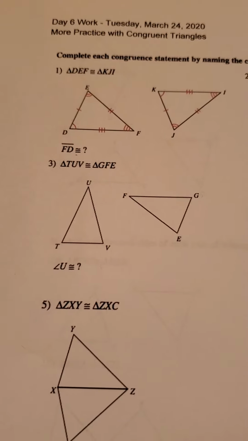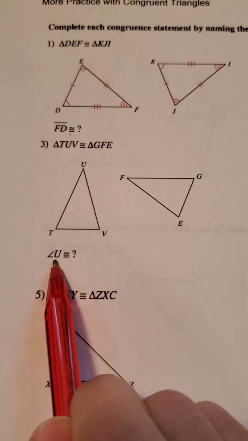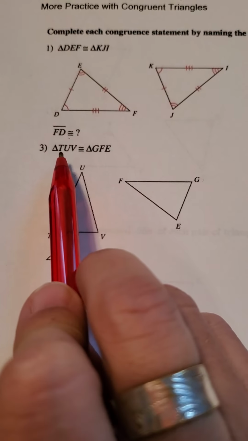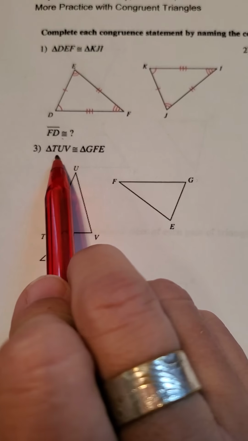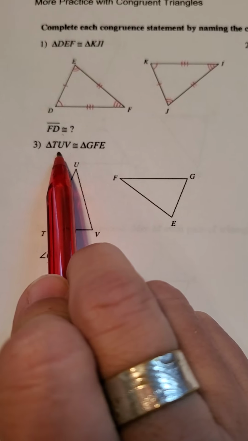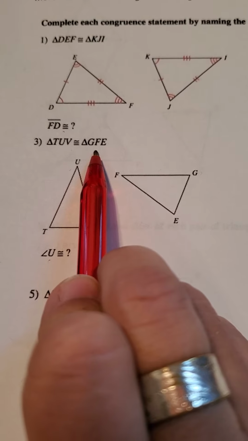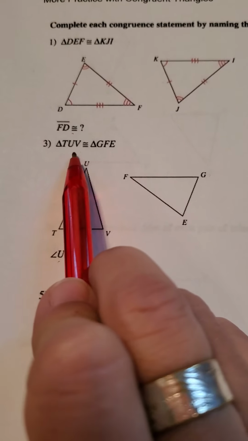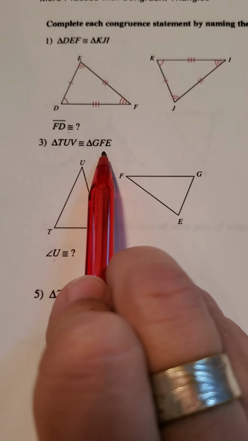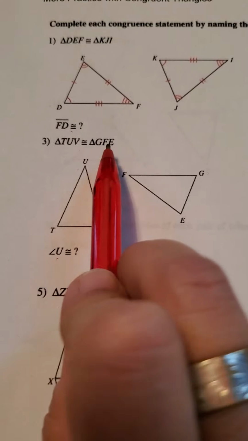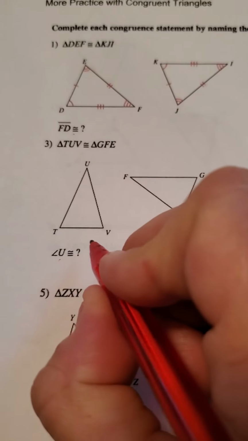Number 3, we need to look at this statement right here. Triangle TUV is congruent to triangle GFE. So when it's asking us which angle is congruent to angle U, I look for the location of U amongst these 3 letters. It's in the middle. So I come over here and I find that same letter that's in the middle over here. So by the congruent statement, I can indicate that angle F is congruent to angle U.